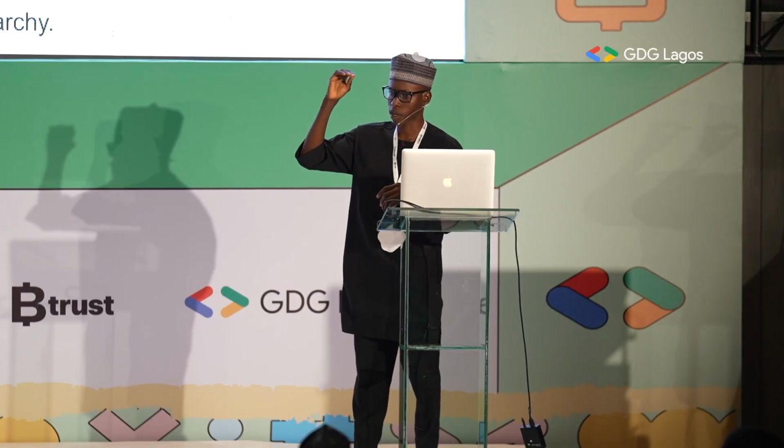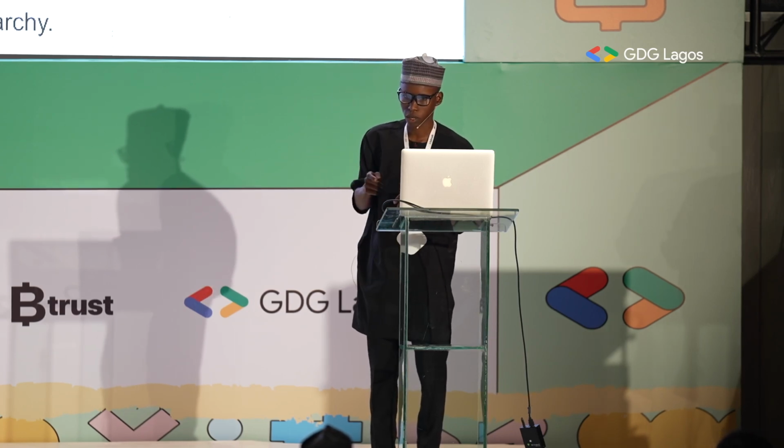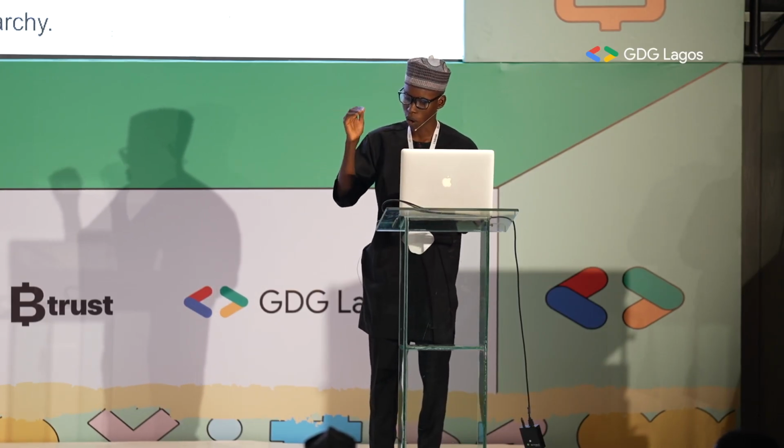So IAM policies are inherited down the hierarchy. Any permission you implement at the organization level goes the same for the folder level, the project level, and the resource level. So you start giving permission from the resource level, and from there go your way up, so you don't make mistakes when giving permissions.